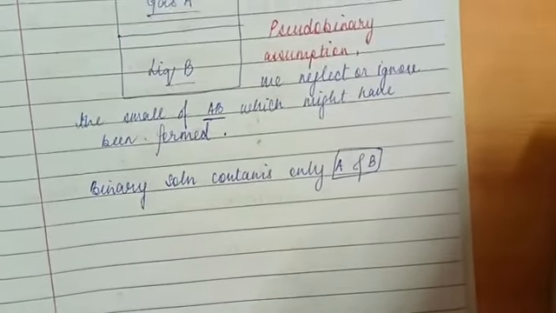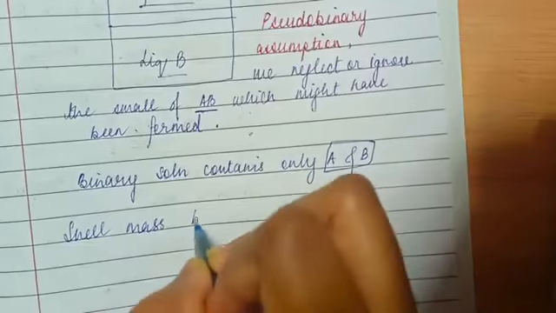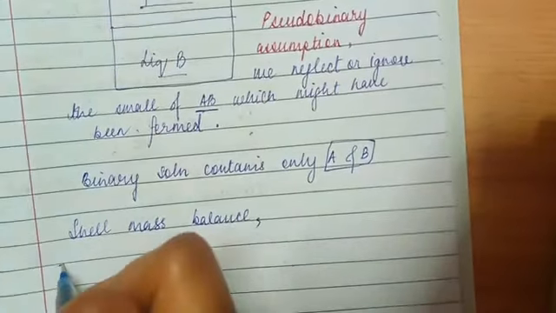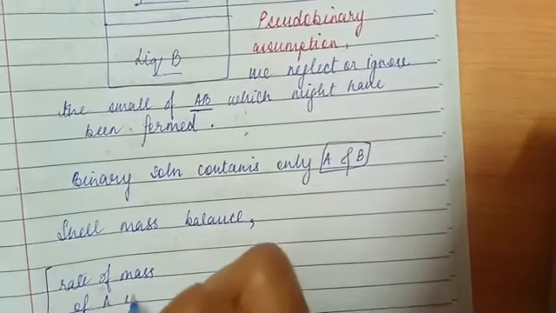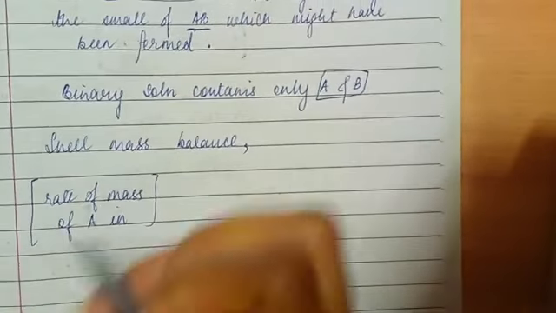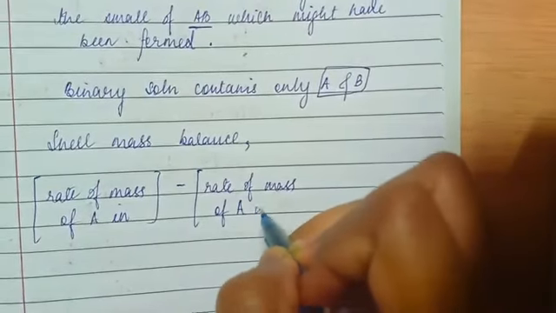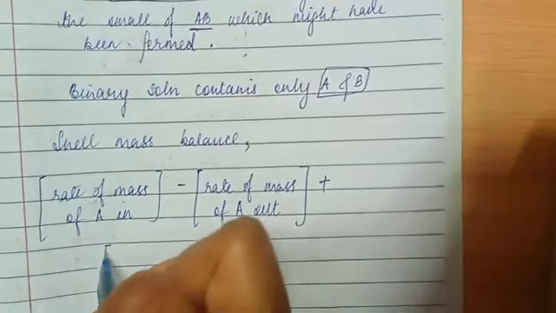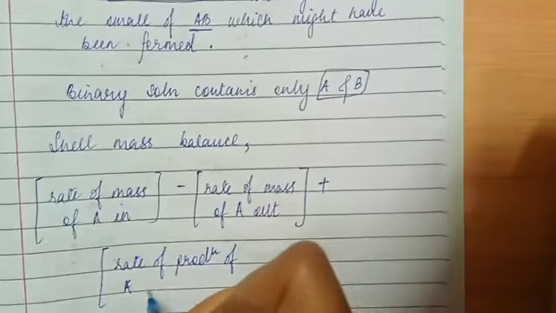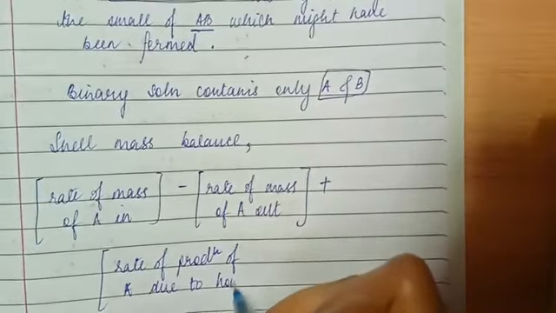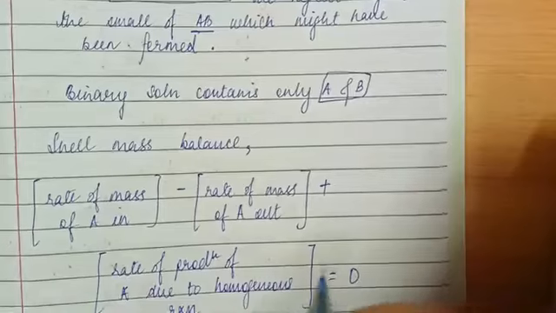Now, as we saw earlier, the shell mass balance, we can again write it as rate of mass of A in minus rate of mass of A out plus rate of production of A due to homogeneous reaction, which is equal to 0.